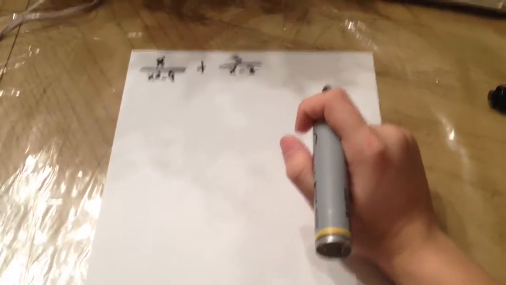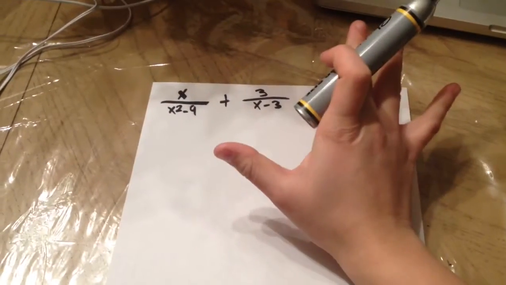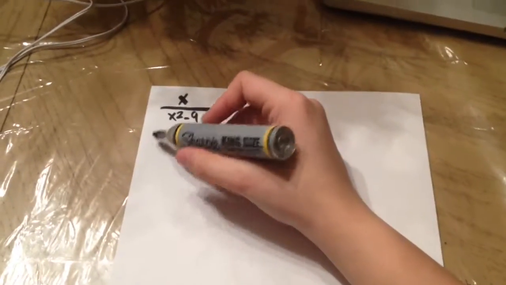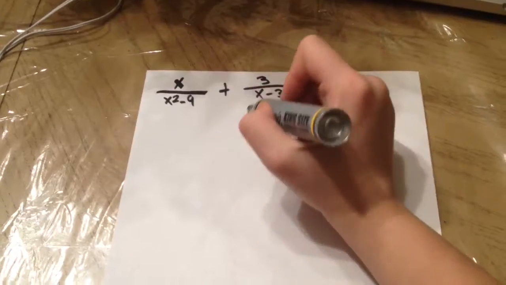Okay, first thing you want to do is make your denominators the same. That's in any adding of fractions ever. So in order to make these the same, you have to times them by each other. So go ahead and just bring this equation down. Pay attention to the denominators.